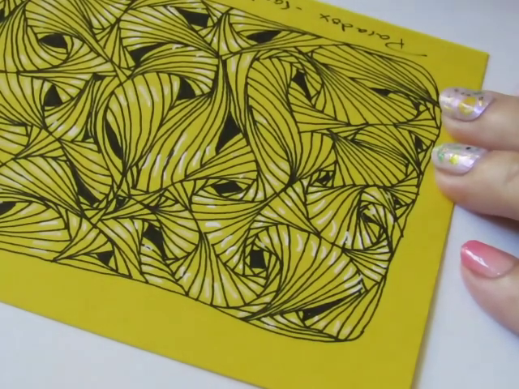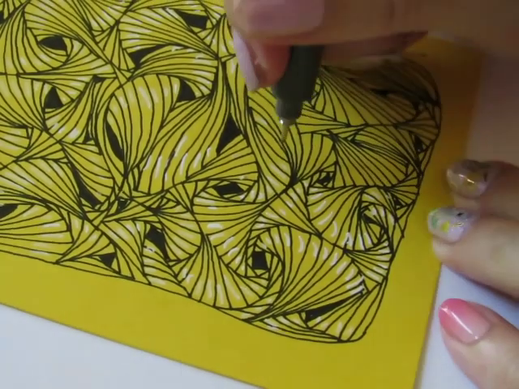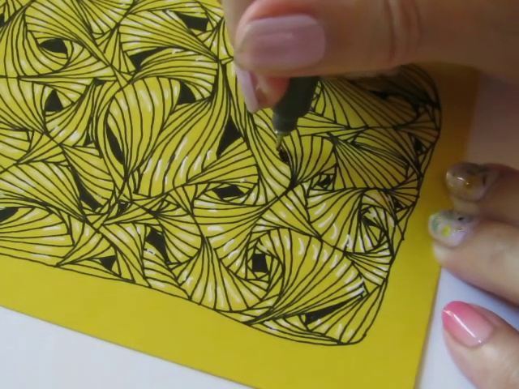Oh, I want to color that one in. I missed a middle spot right there.